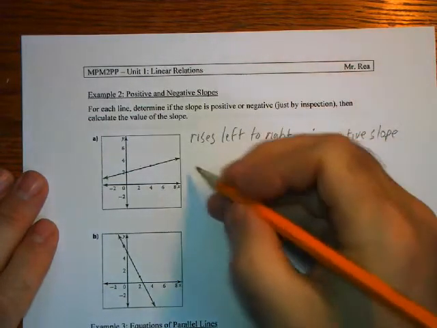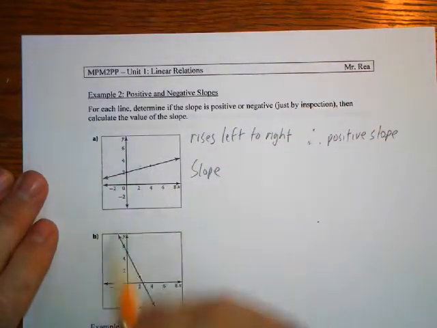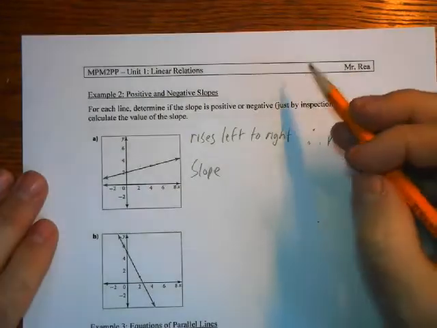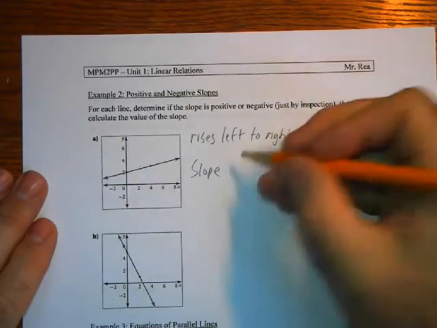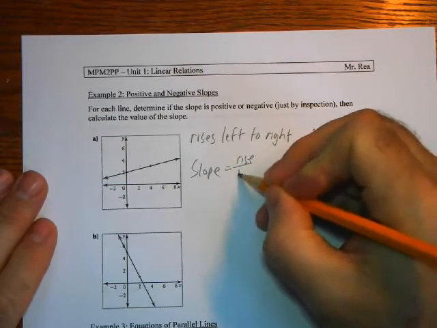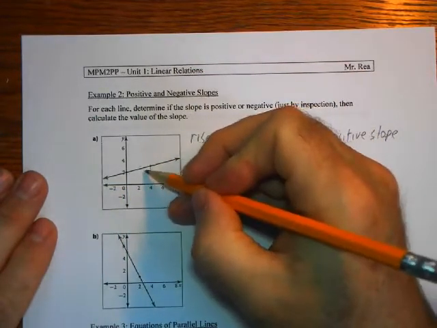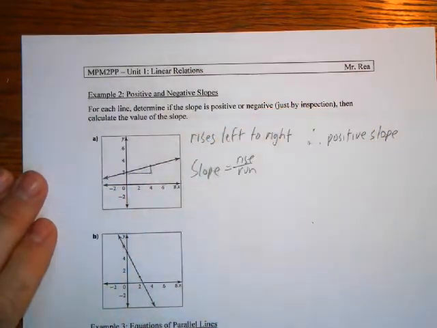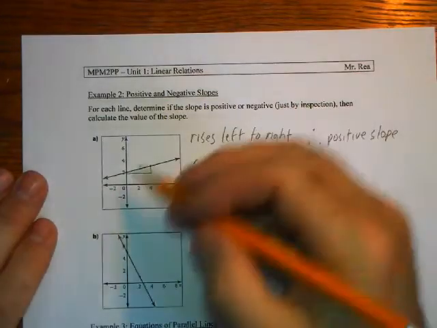Okay, and then if I actually want to calculate the slope, I could either use the triangle, or I could use the slope formula with y2 minus y1 over x2 minus x1. Either one would be fine. I'm going to use the graph. So I've already got 2 points highlighted here. So there's my triangle. So how much did I go up or down?